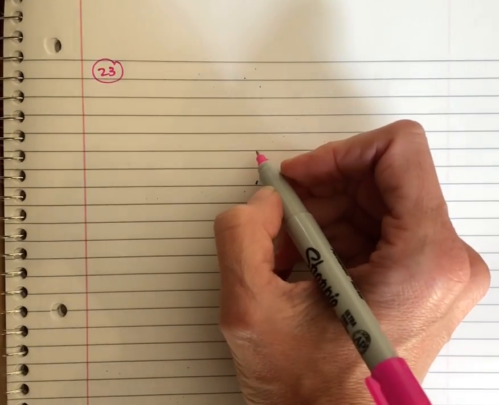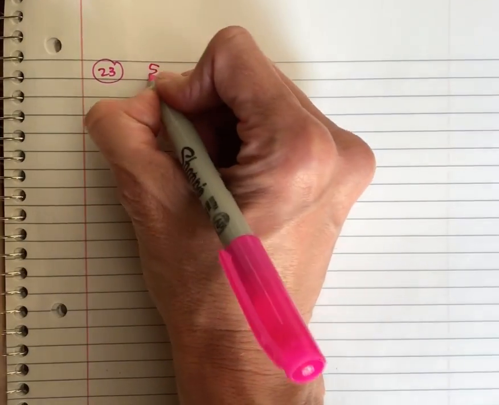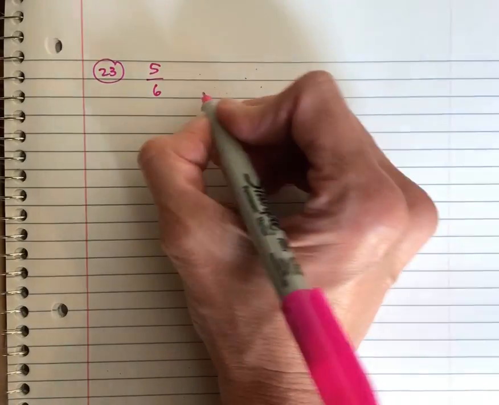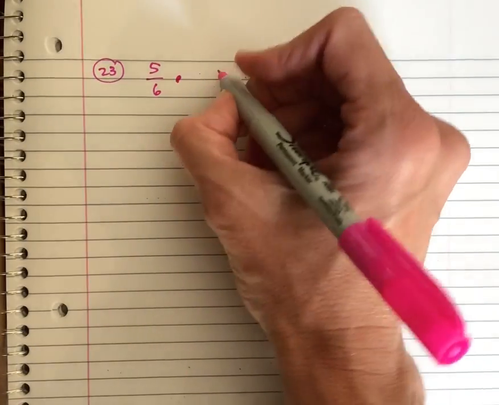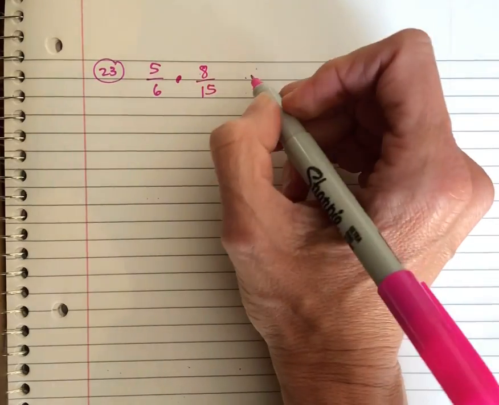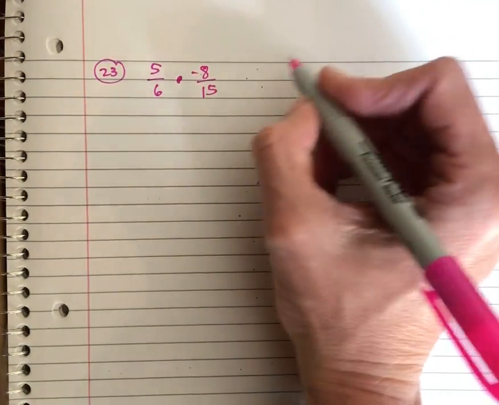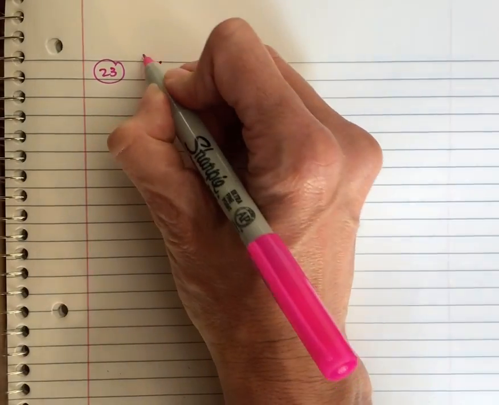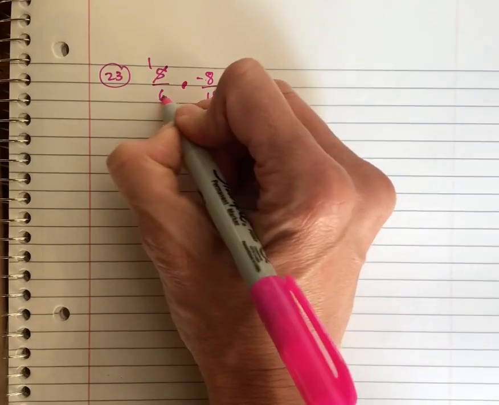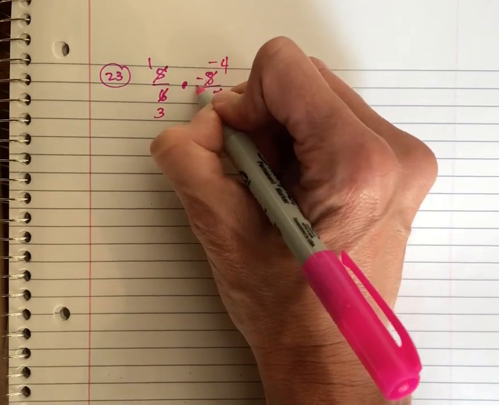All right, 23, smashed together means multiplication. So 5 over 6, they're smashed. I'm just gonna put in a multiplication symbol times 8 over 15. And this was a negative. So I'm gonna put the negative symbol here and I'm gonna reduce first. 5 goes into 5 once, 5 goes into 15 3 times. 2 goes into 6 3 times, 2 goes into 8 4 times. Let's make that a negative 4.